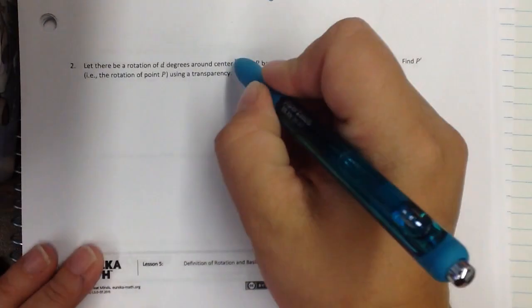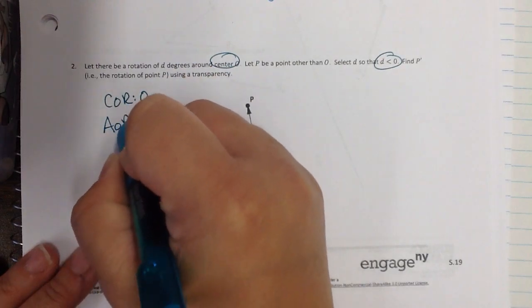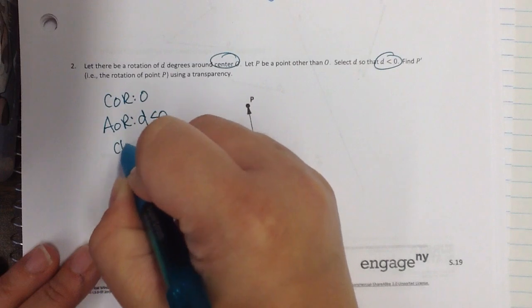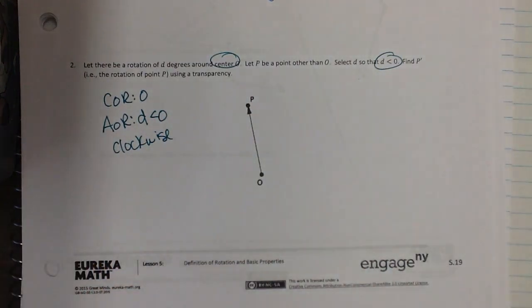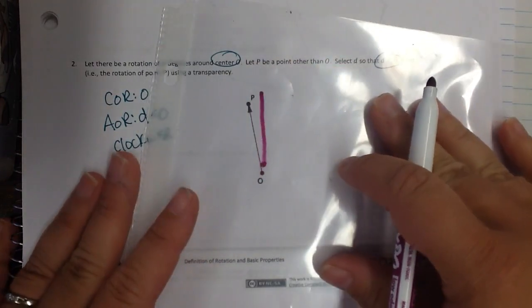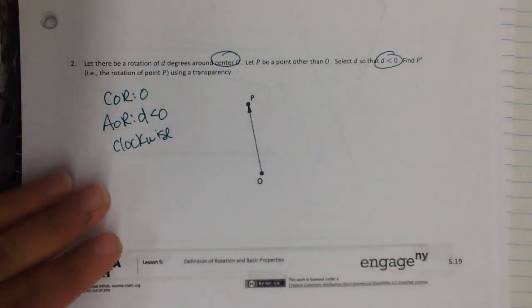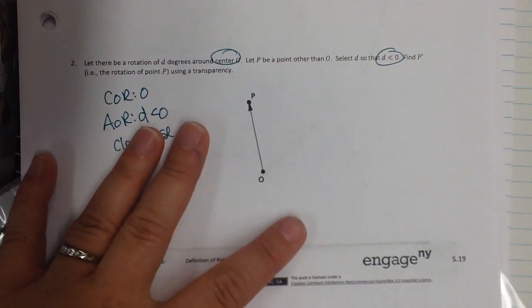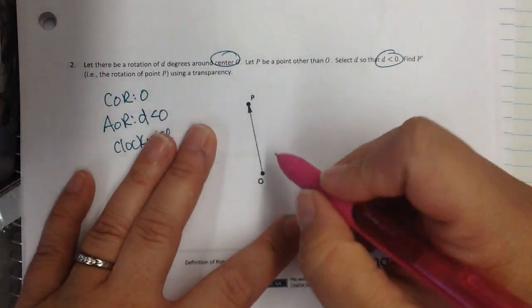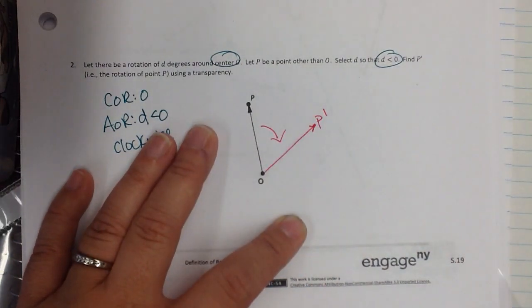We're going to repeat it again down here on number 2. Okay, this time we have our center and we have our angle. So our center of rotation is still O. Our angle of rotation is D is less than 0. So we're going to go clockwise. Okay. So we take our transparency, we mark our point and our line. We're going to keep the center lined up. Notice how I keep that lined up, and I went clockwise. So then you just take your paper or your sheet protector, put it underneath, draw your line, label it P prime, and show that you went clockwise.